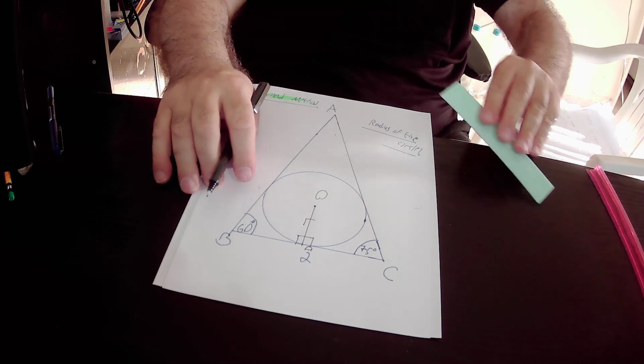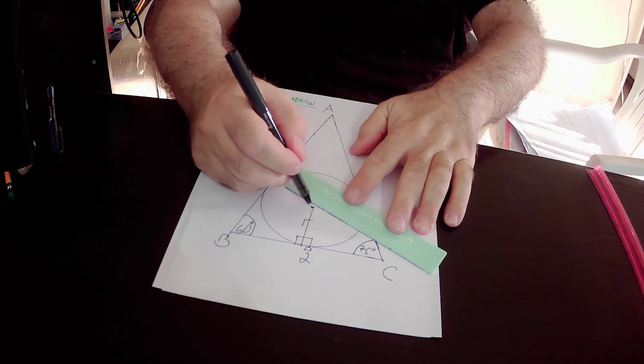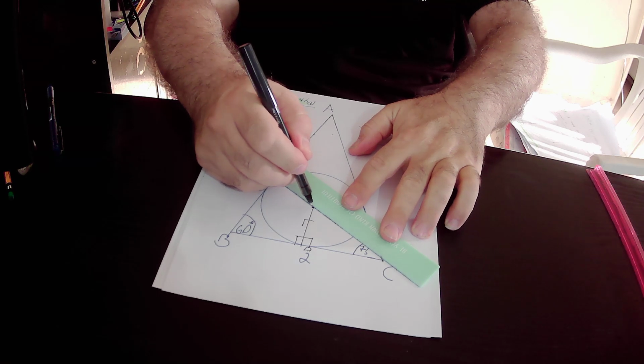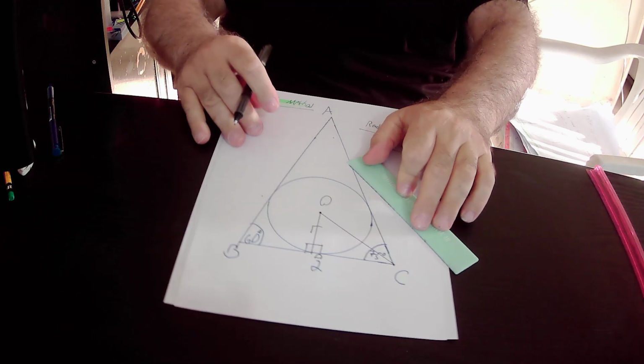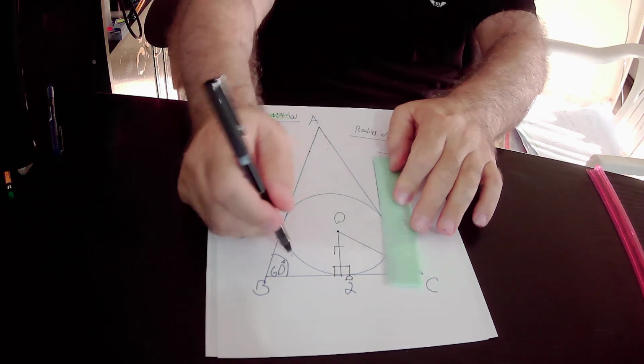In the next step, we join points O and C together by a straight line. We join points B and O together by a straight line.